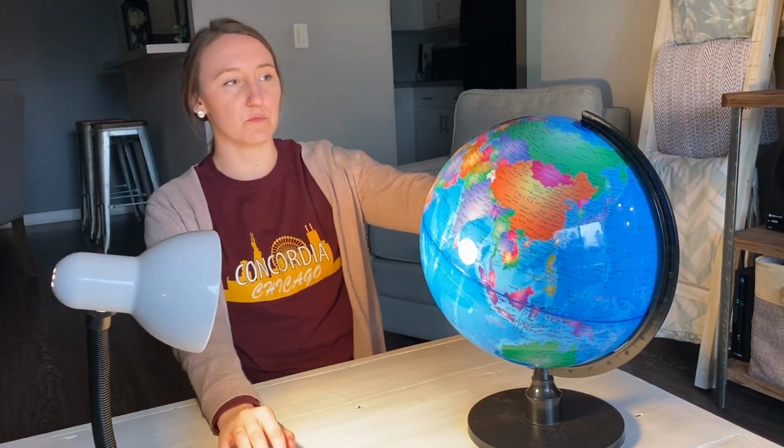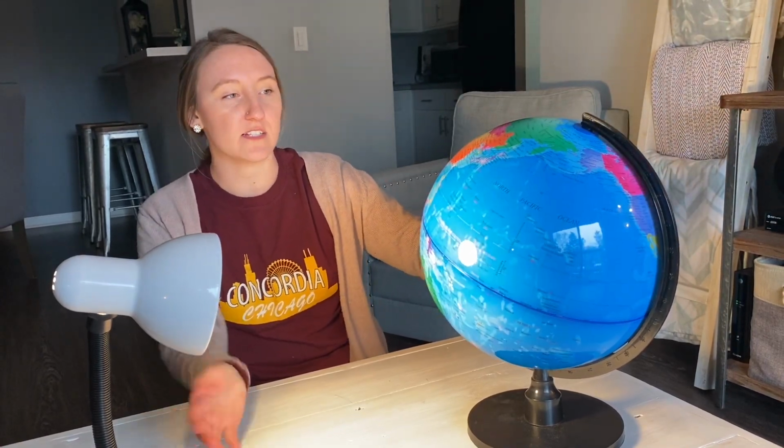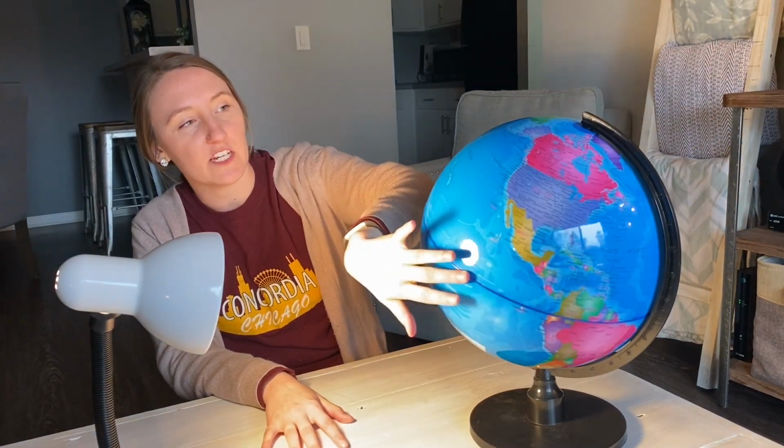Okay, so part two, we're going to talk about the difference between a revolution and rotation. Earth rotates every single day. This is what causes the sun to rise in the morning and to set at night. So this is the rotation.